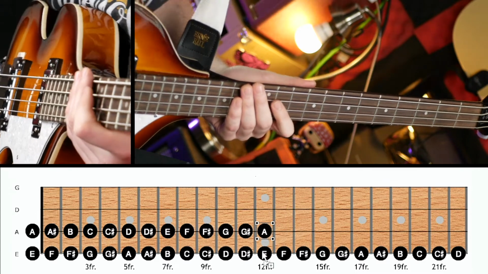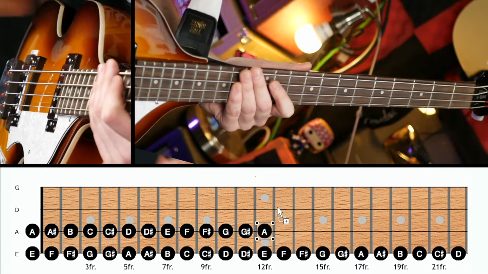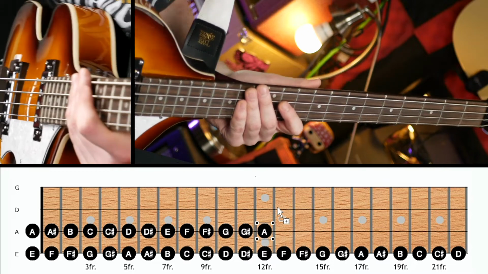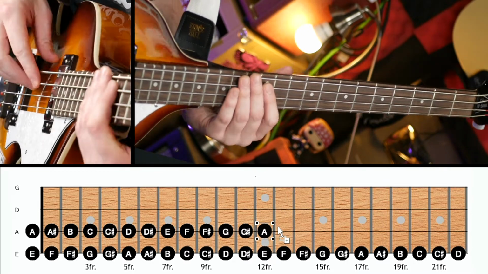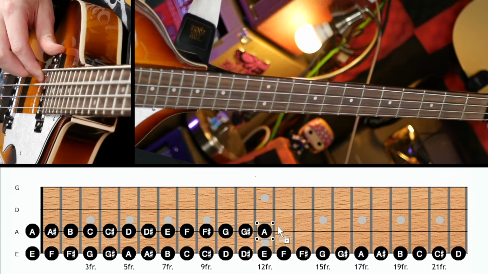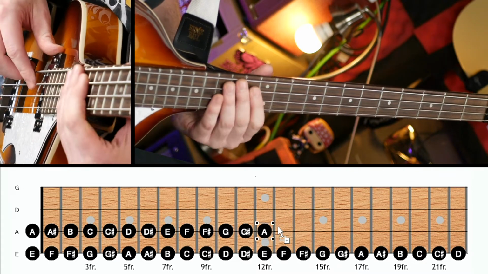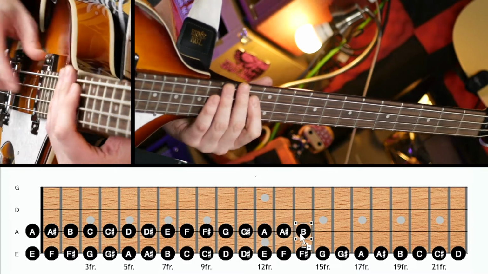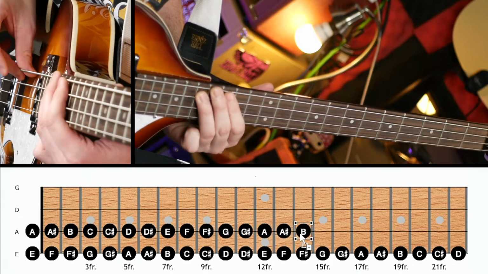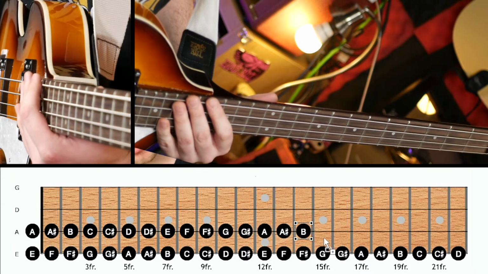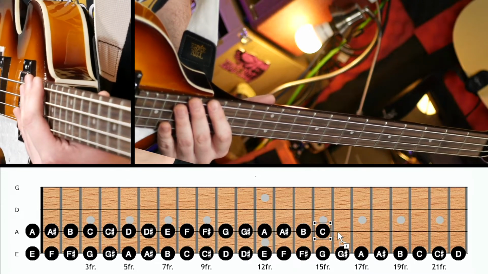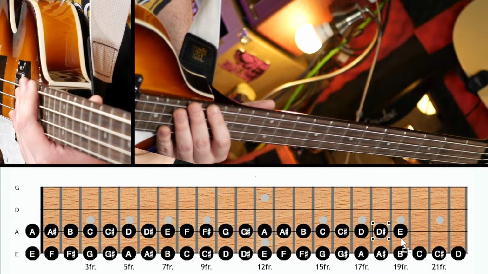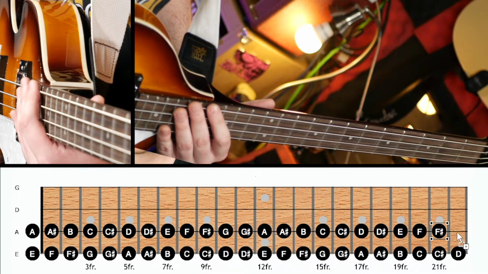So what you'll start to notice, every time we reach the 12th fret, it will be exactly the same note as an octave below. Once again, that is the same note as the A but an octave higher. If we carried on going up to the 13th fret, we would get A sharp, then B, C, C sharp, D, D sharp, E. So on, let's just fill it out. So B, C, what's next? C sharp, D, D sharp, E, F, F sharp, G.